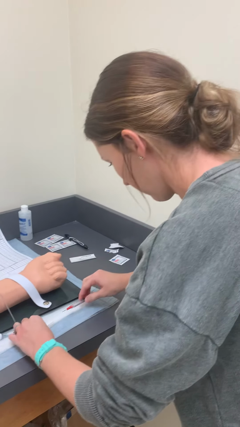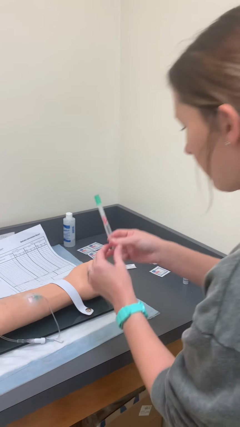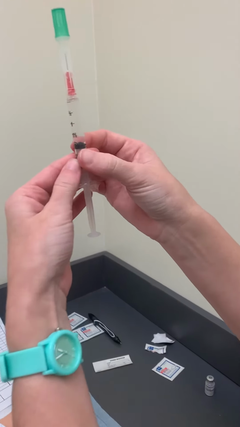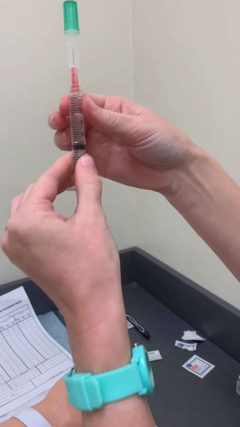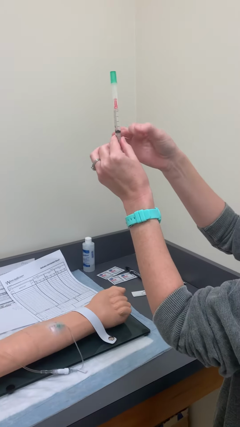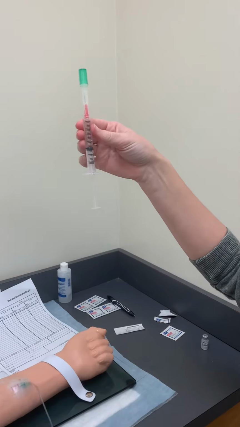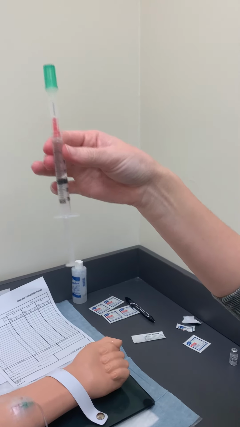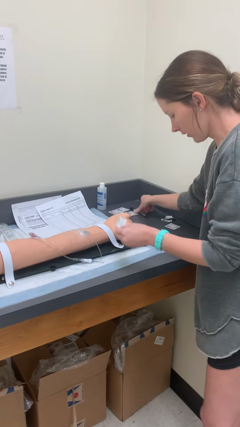Just scoop my cover back on and check for any air bubbles. That's one tiny little air bubble. Got it. Right, then I have 2 mLs of my medication. I have an air bubble over here. 2 mLs of medication.